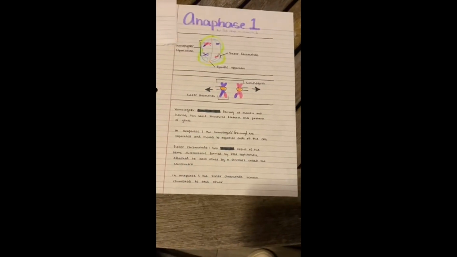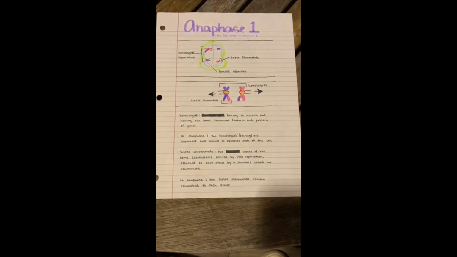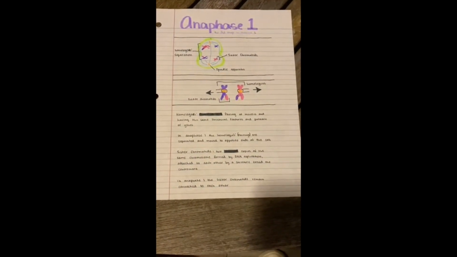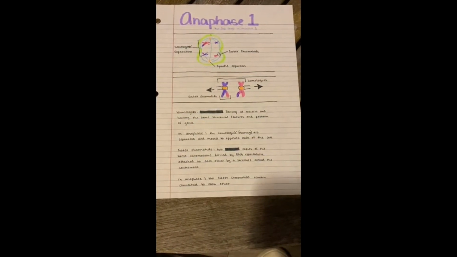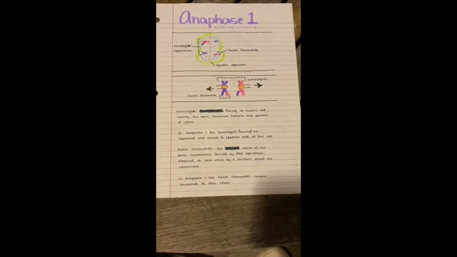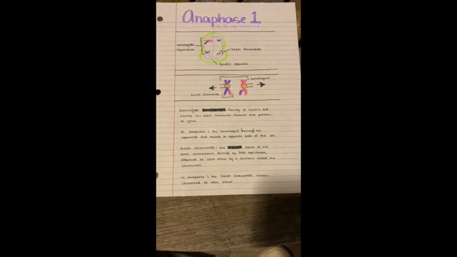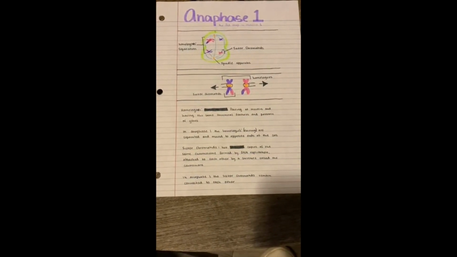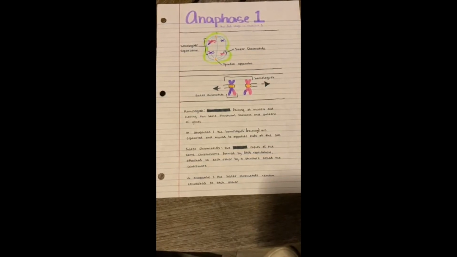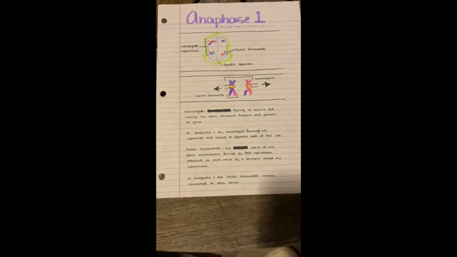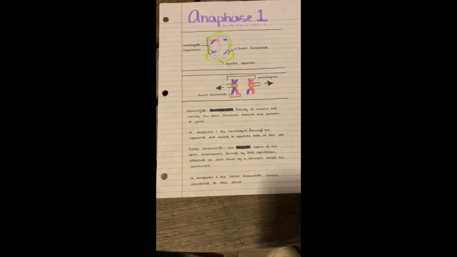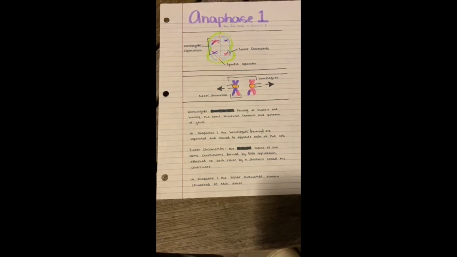Anaphase 1 is the third stage in meiosis 1 and follows metaphase 1. During anaphase 1, the homologue chromosomes are pulled apart to opposite sides of the meiotic cell. The homologues are pulled through the spindle apparatus, which forms at both ends of the cell. During anaphase 1, the sister chromatids stay connected to one another and don't separate.